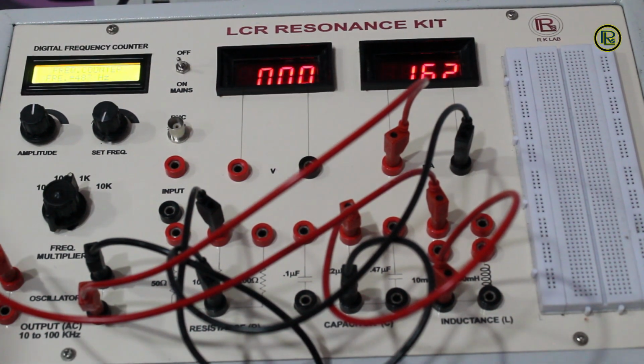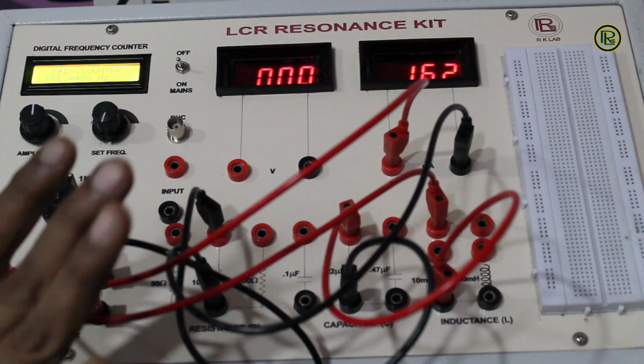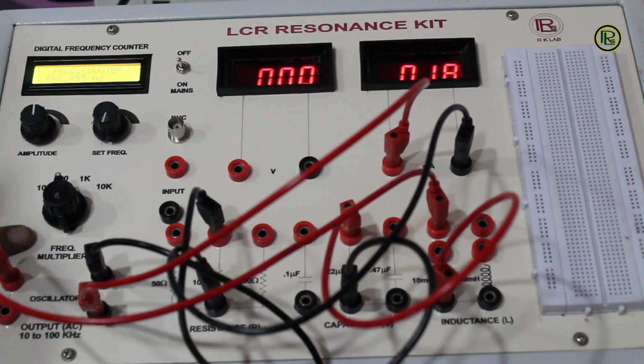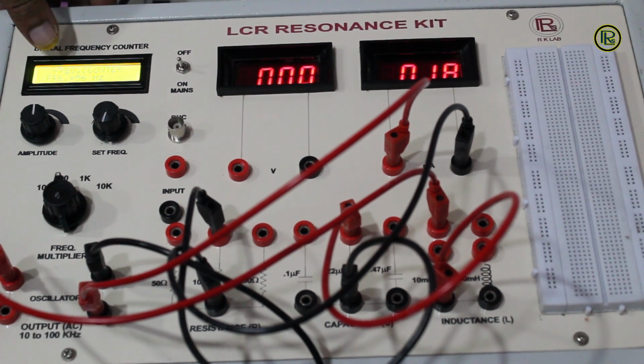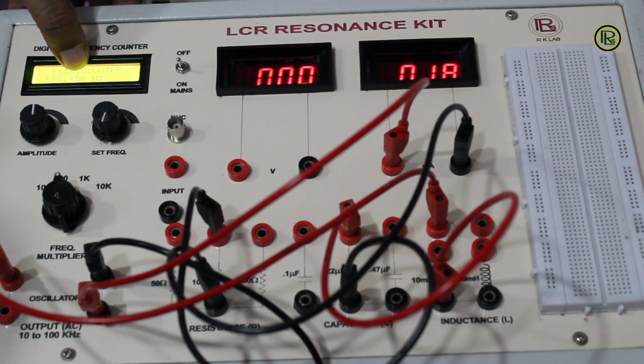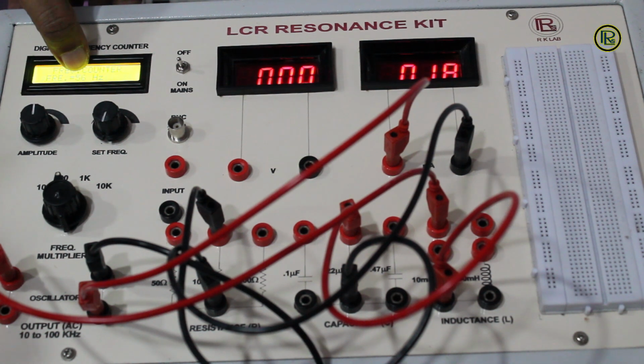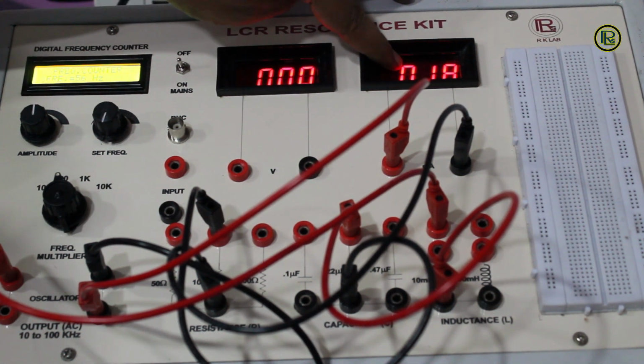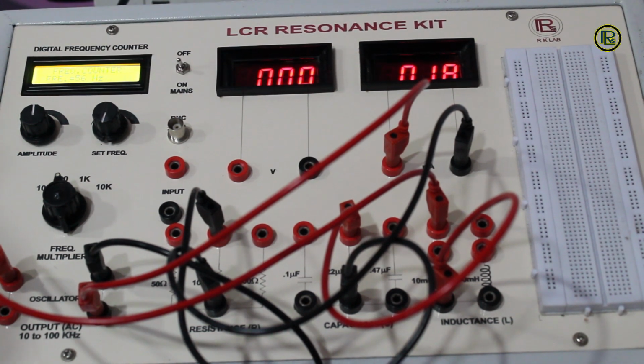So now I have to increase the frequency. If I change the frequency multiplier, what I find is my frequency is 56 hertz and I am getting a current of 0.18 or so.